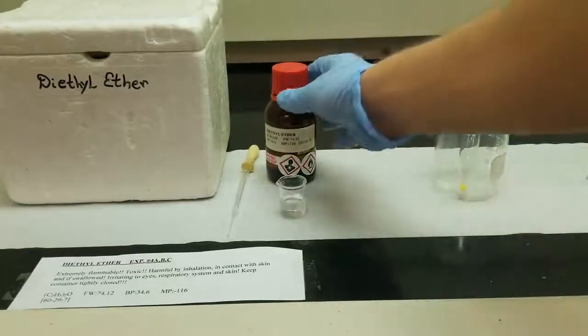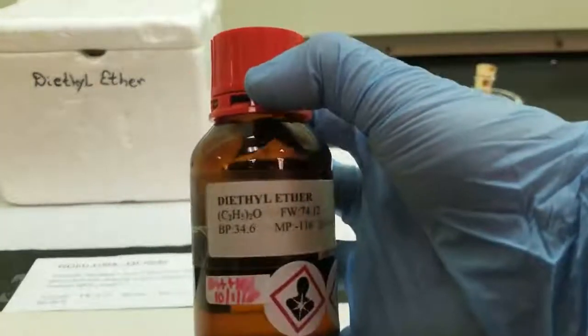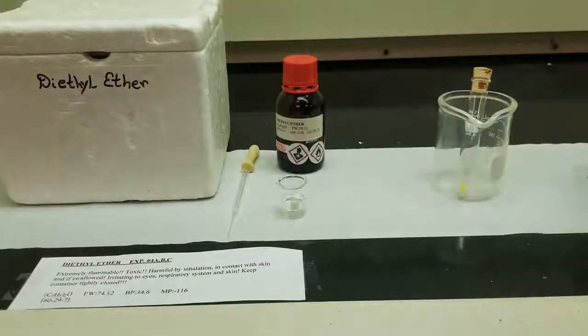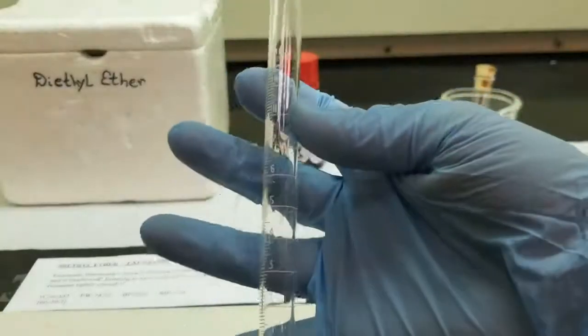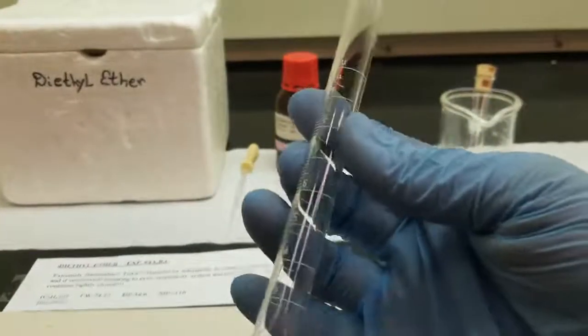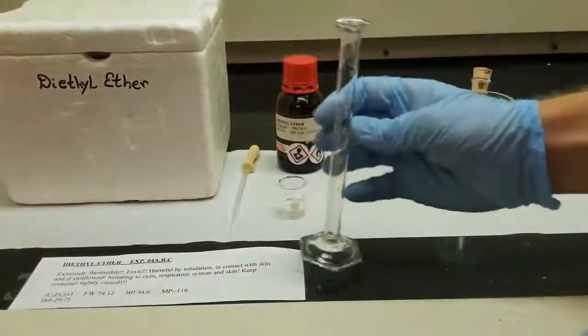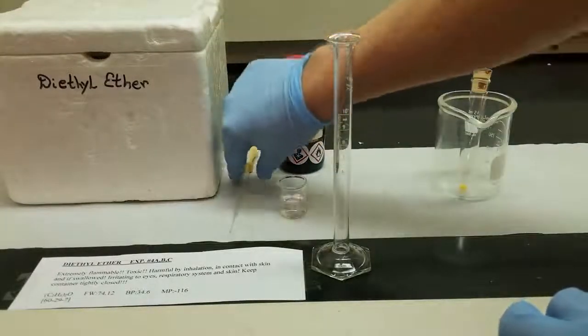Next thing we're going to do is add 4 milliliters of diethyl ether, which I have in this secondary container here. And we use our graduated cylinder to measure it out, right? It doesn't have to be exactly 4 mLs.